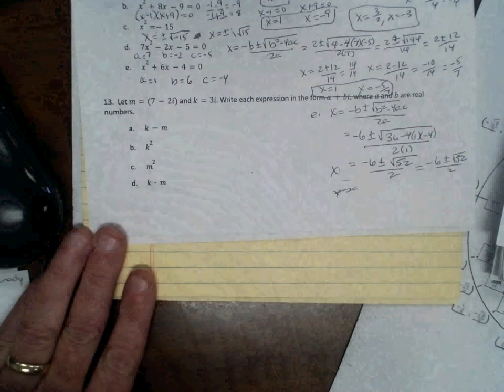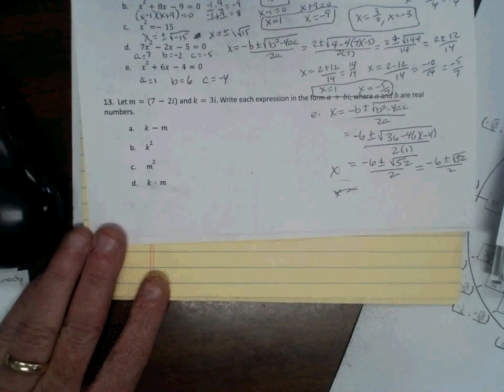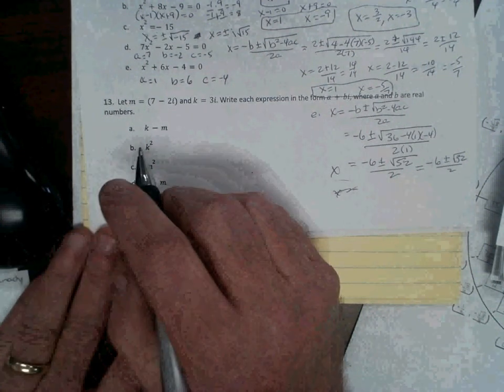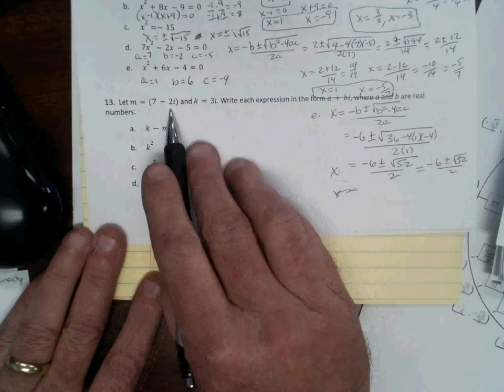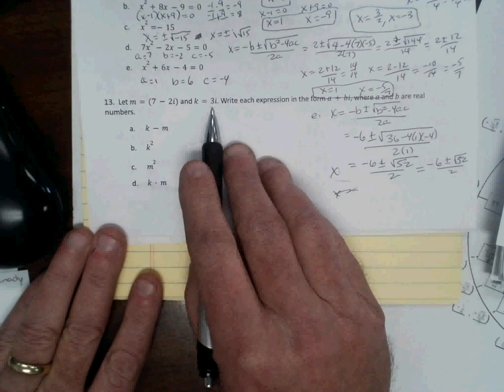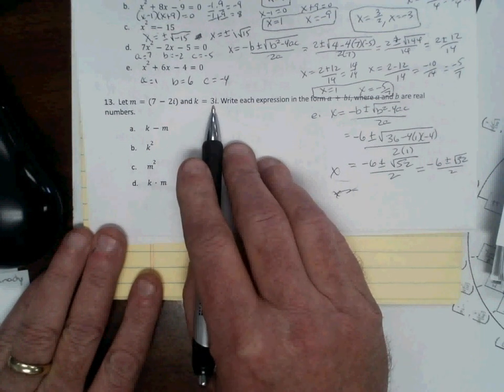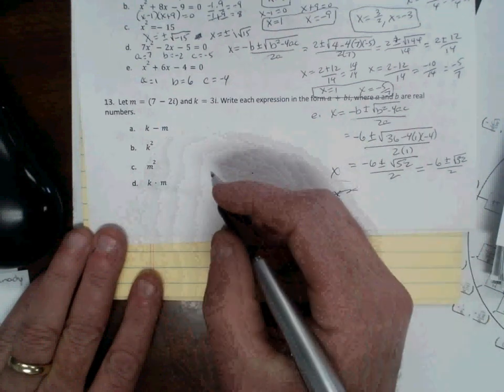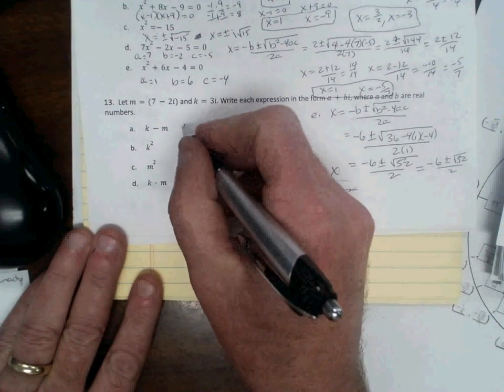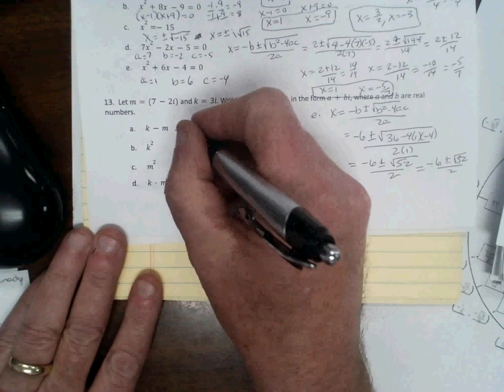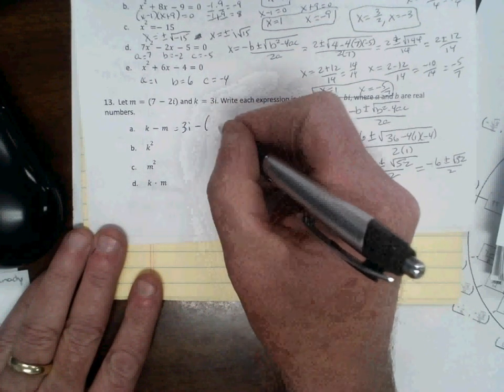Number 13. M is a complex number, 7 minus 2i. And K is a complex number, 0 plus 3i, or just 3i. And we got to find K minus M. K minus M, that means 3i minus, let's go ahead and do all of that in parentheses.